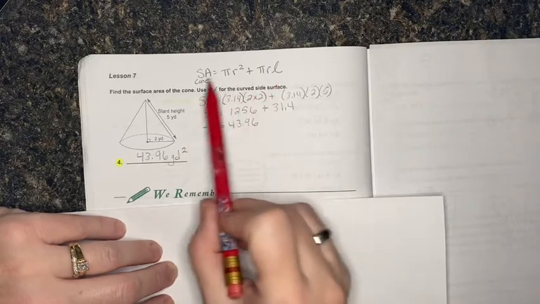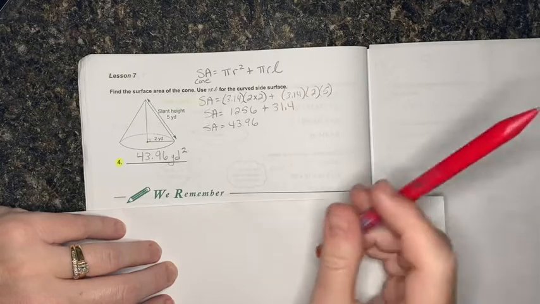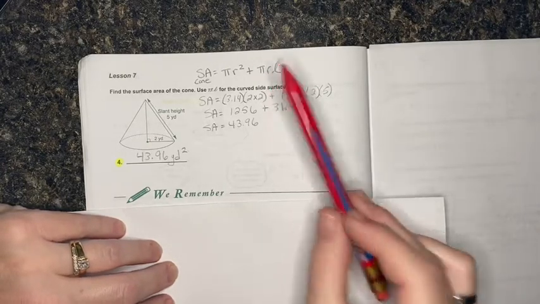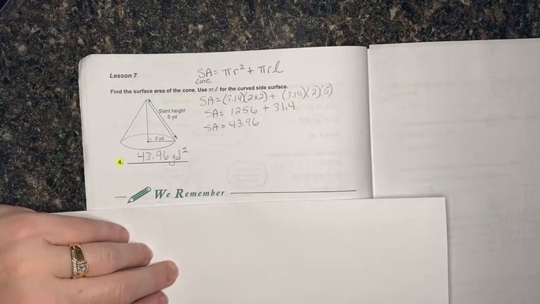Okay, so do not forget to write this down on your page 0 and use this on your quizzes and your tests. I'm not interested in whether or not you can memorize formulas. I want to know that you know how to use a formula. All right, that's it for lesson 7.